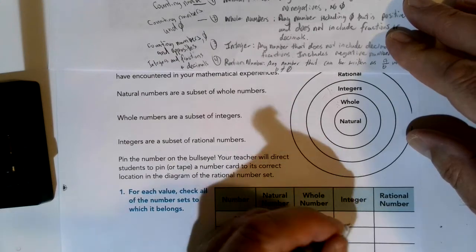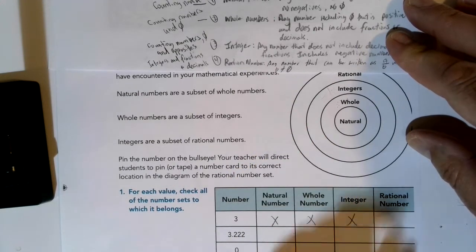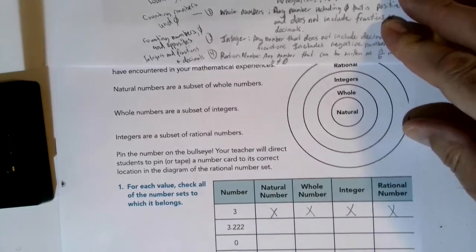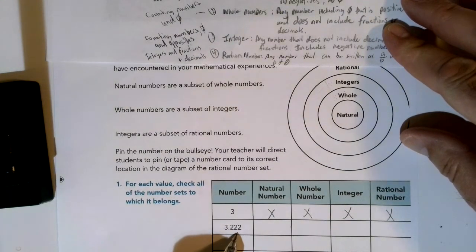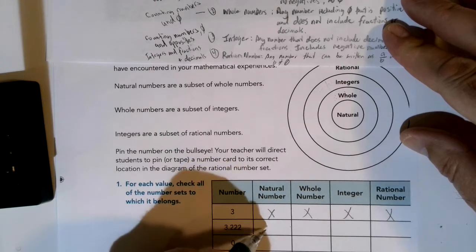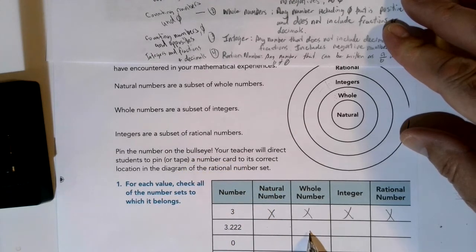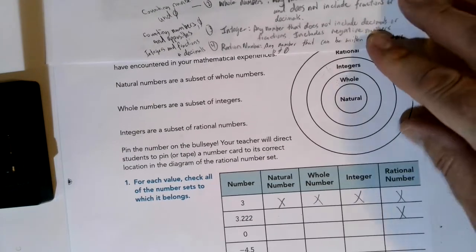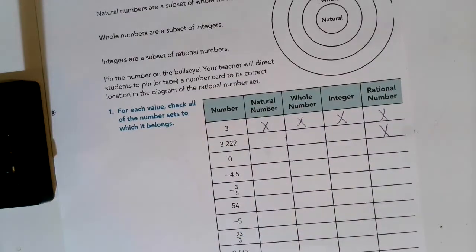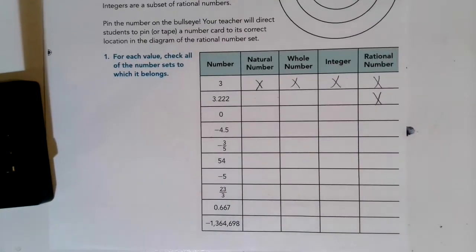And if it's a whole number, I know that it's an integer. And if it's an integer, I know that it's a rational number. Okay. All right. 3.22, I have a decimal here, so it can't be a natural number. It can't be a whole number because it has a decimal. It can't be an integer. This is only a rational number. Now your job will be to go ahead and finish these and watch the next video to check your answers.